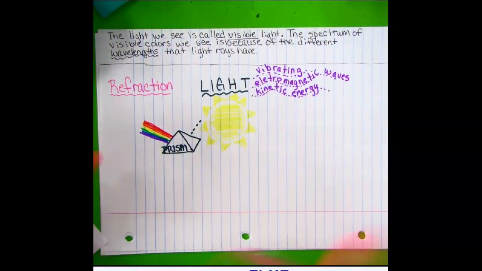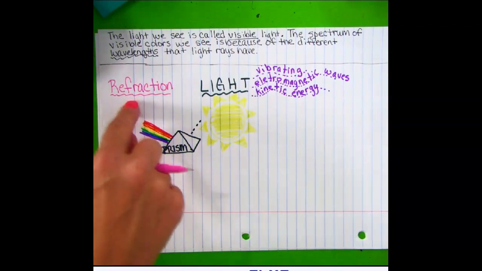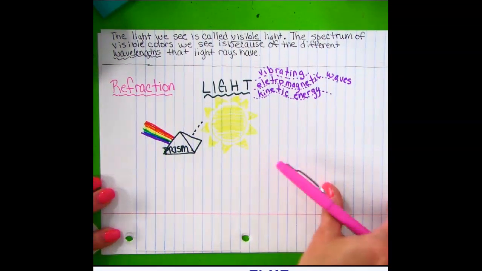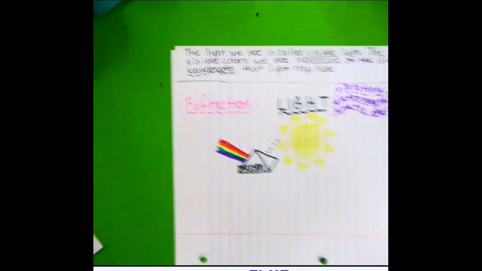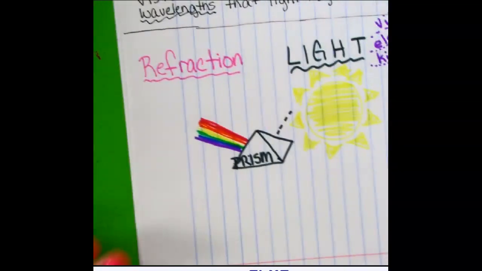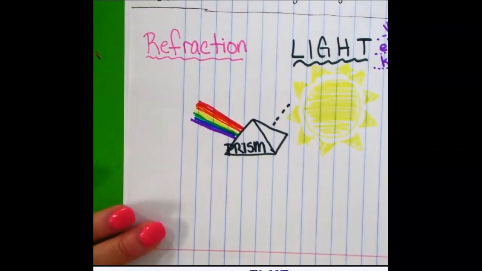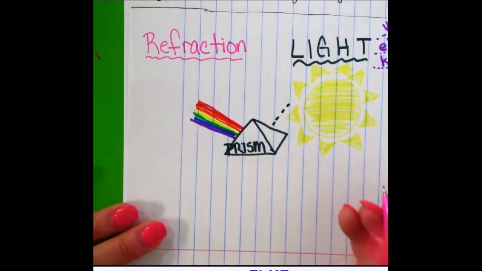I'm going to zoom in on refraction. Refraction is light waves bend.